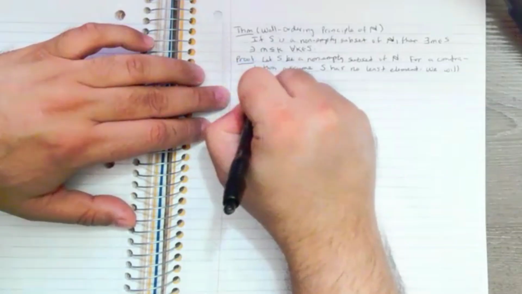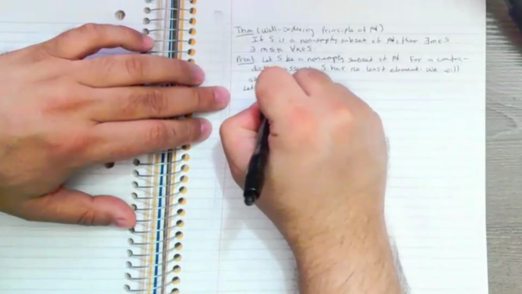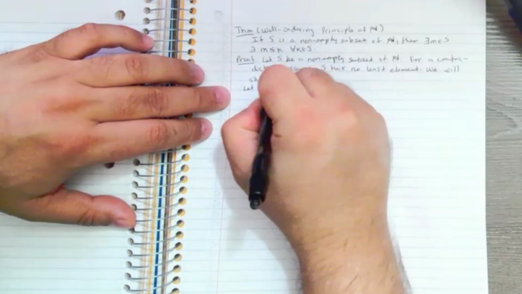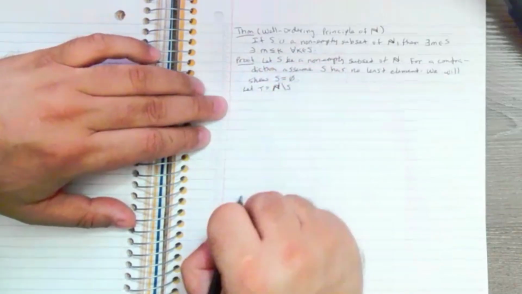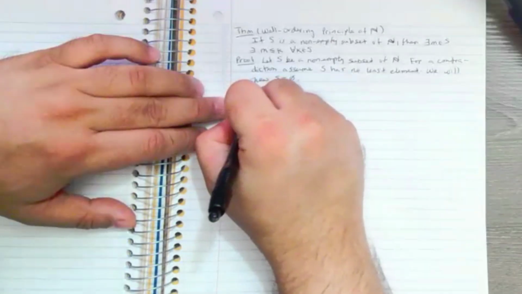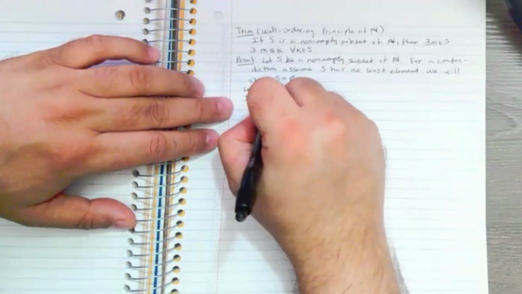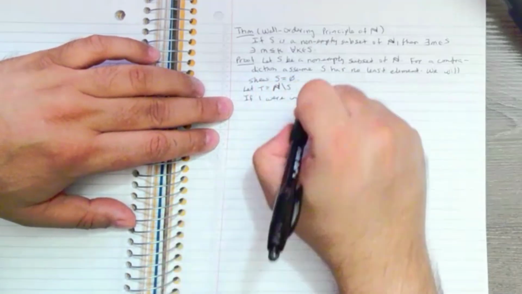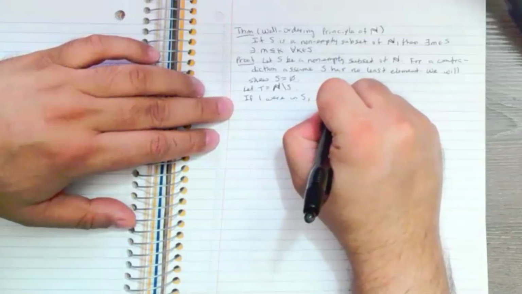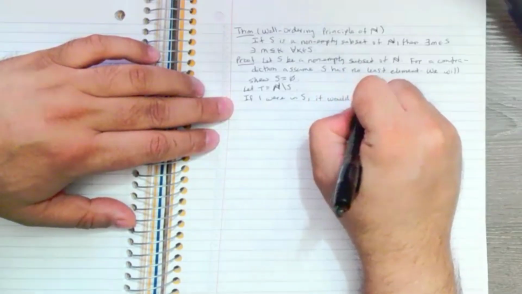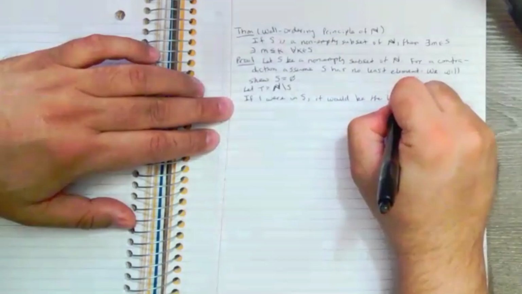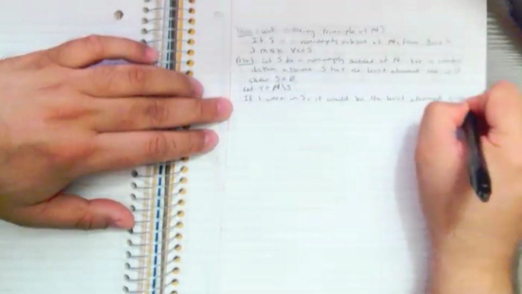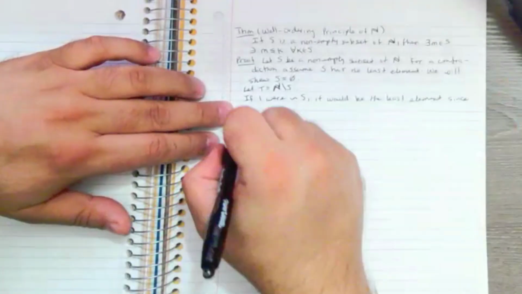So let the set T be the complement of the set S in the natural numbers. Now, if the number 1 were in the set S, it would be the least element, since 1 is the least element of the natural numbers.